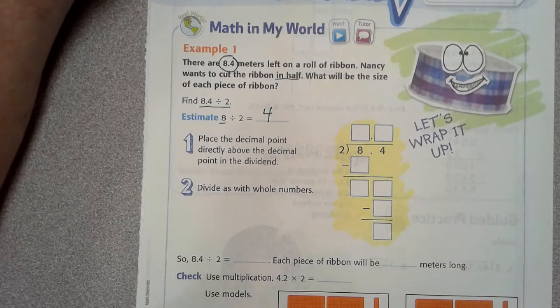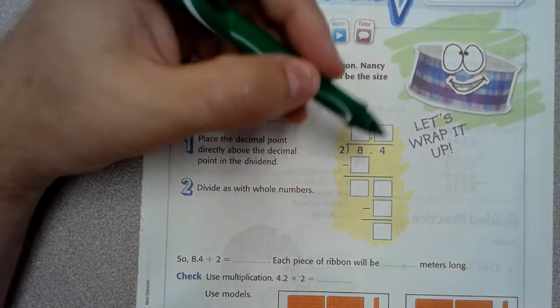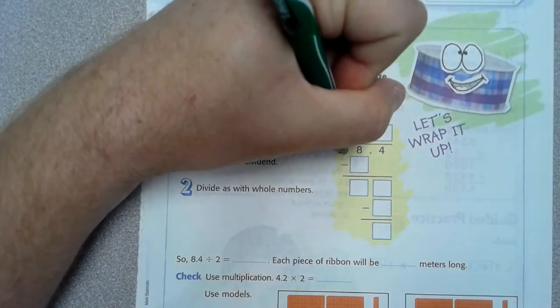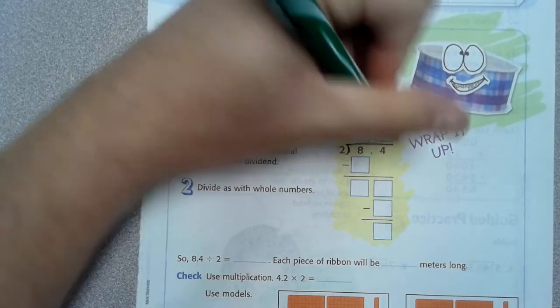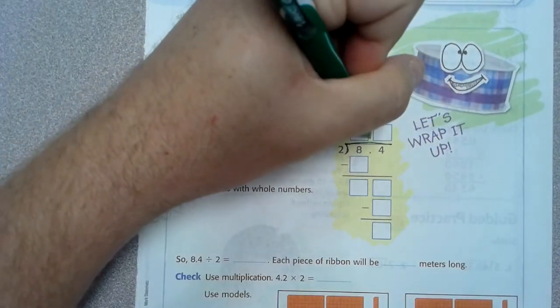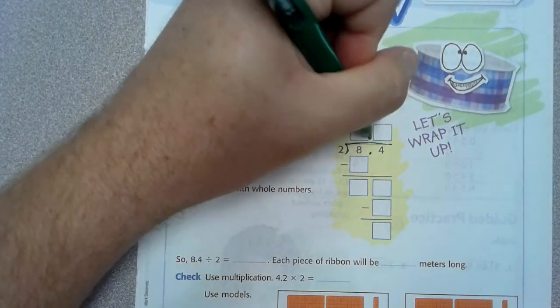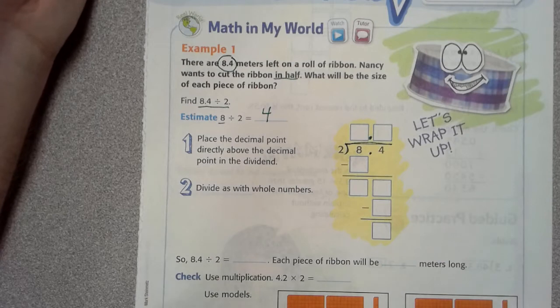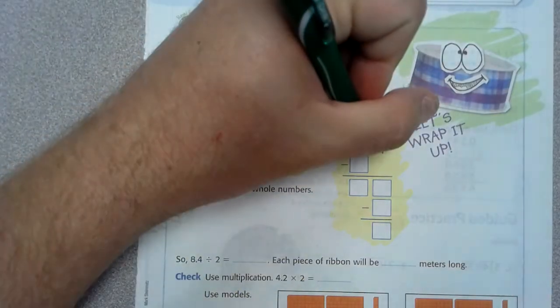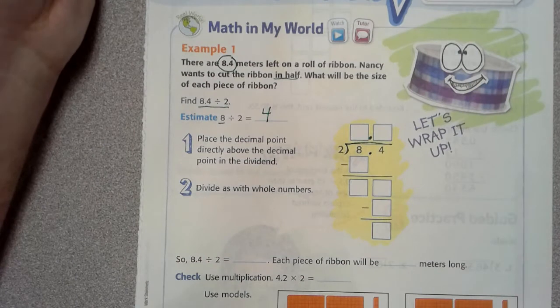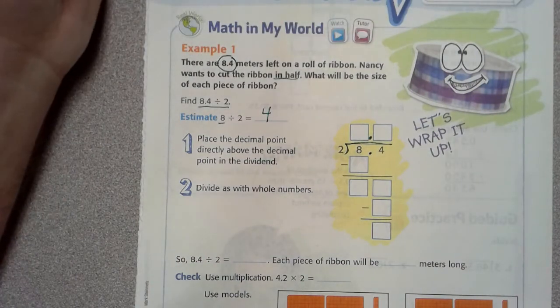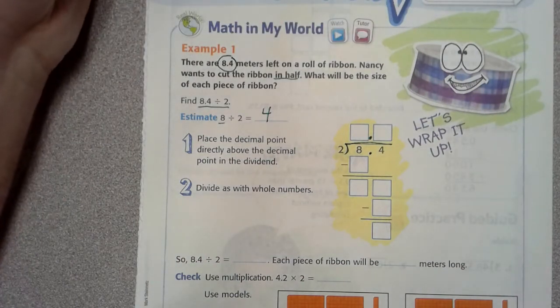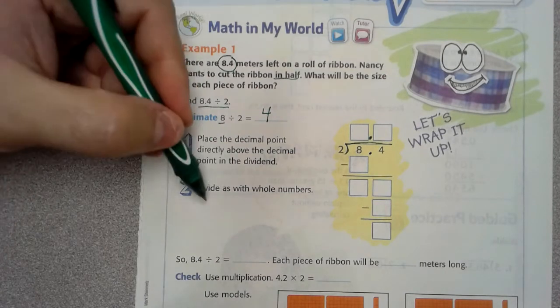Here's the trick on this one. Kind of like with adding and subtracting, you line up the decimal points. Well, in this one, whenever you put the dividend in here, and you put the 8.4, you're going to put the decimal right above wherever the decimal's at. You're just going to put it above it, like right there. And that would be a good habit to do every single time. It will help you as you continue through this lesson, so you don't forget later on. And then you just divide like you did with whole numbers. Divide as with whole numbers.